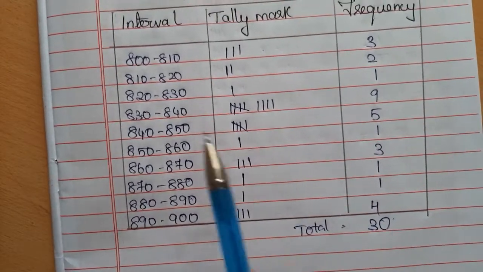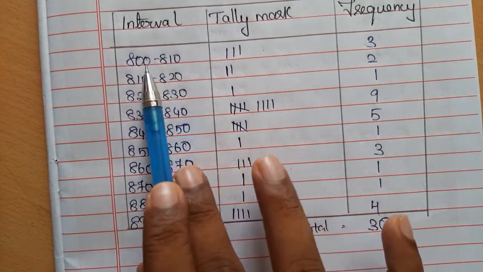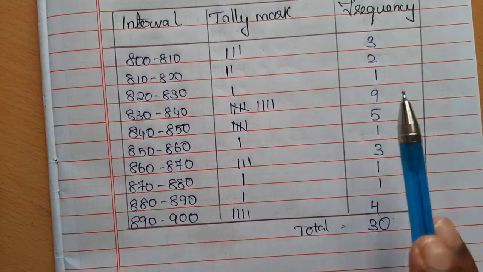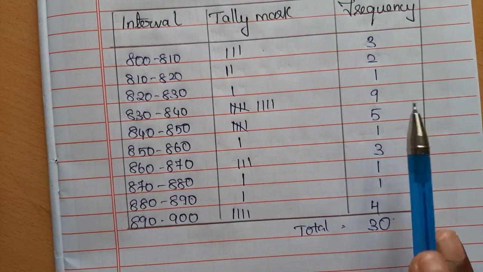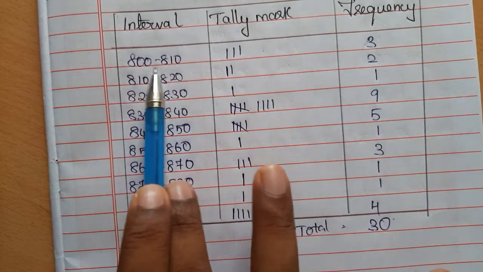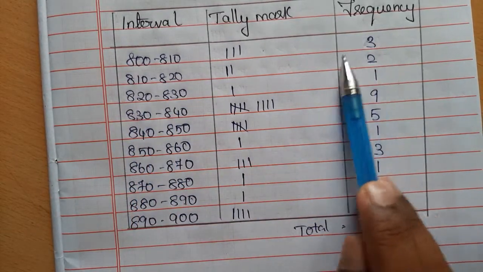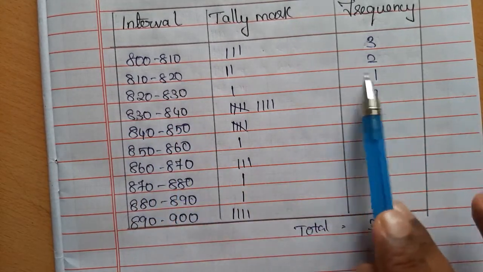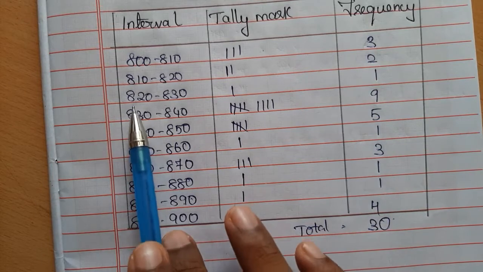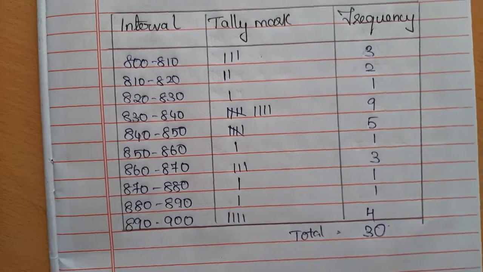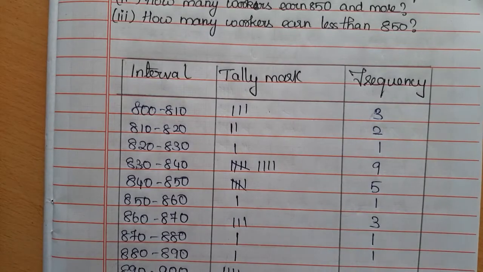So this is the wages, 800 to 810. This class interval is the wages, and the frequency is the number of workers getting that wage. So 3 workers are getting wages between 800 and 810 rupees, 2 workers are getting 810 to 820 rupees, and 1 worker is getting 820 to 830, and so on. Now we are going to represent it in a histogram. Clear?